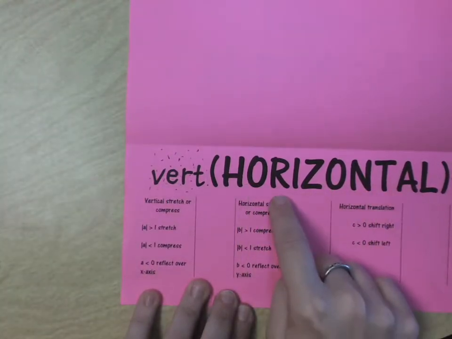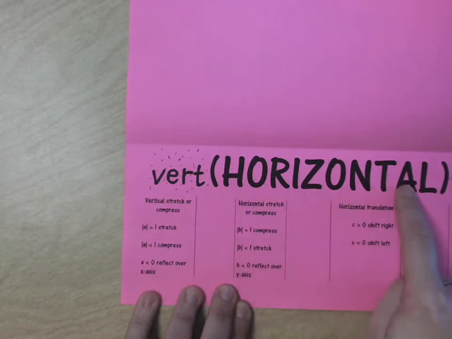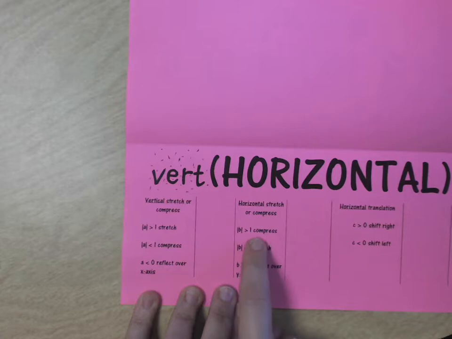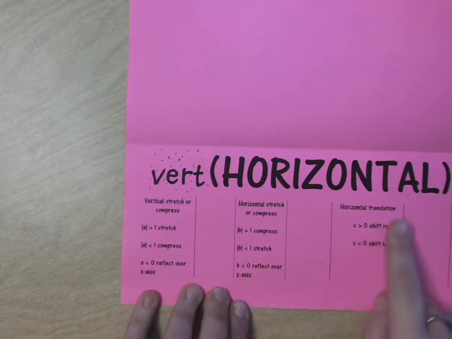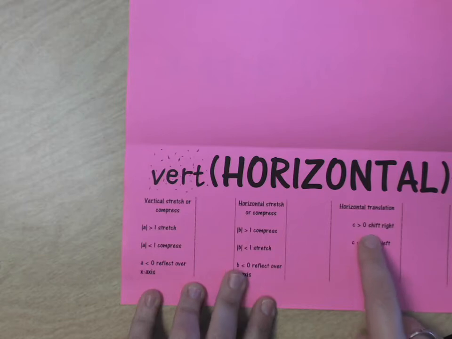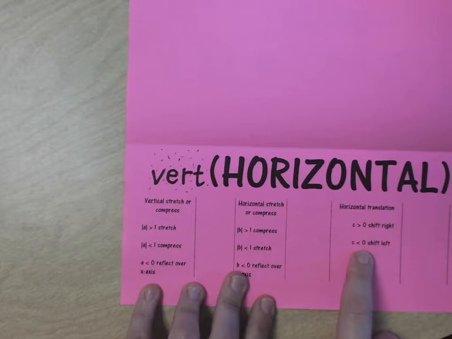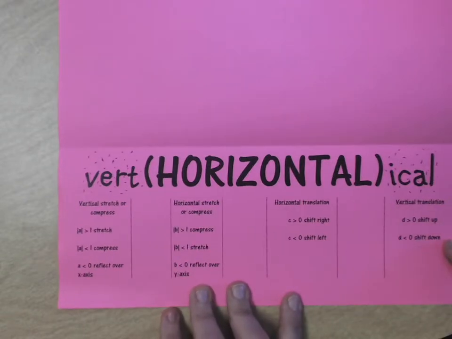The horizontal ones are opposite. If the number is bigger than 1, it is a compression when it's inside. If it's a fraction like 1/2, it is a stretch. Now, 5 halves would be a compression, guys, because remember that's 2 1/2. And if it's a negative, that is a reflection across the y. The c value, if it's bigger than 0, it goes to the right. Less than 0 goes to the left. The d value, bigger than 0 goes up. Less than 0 goes down.